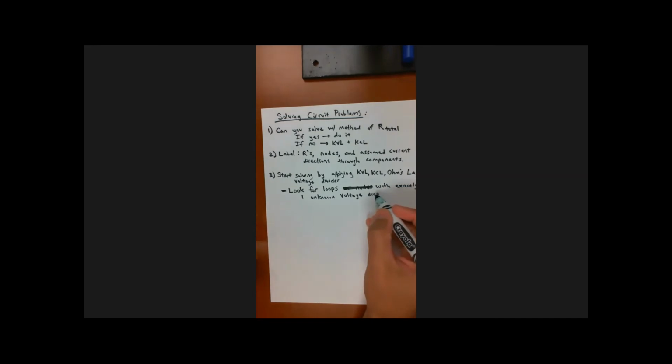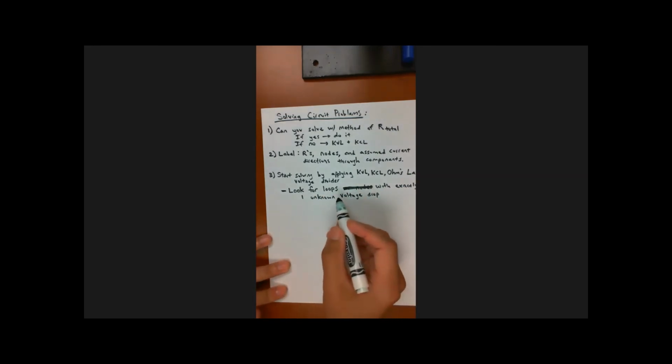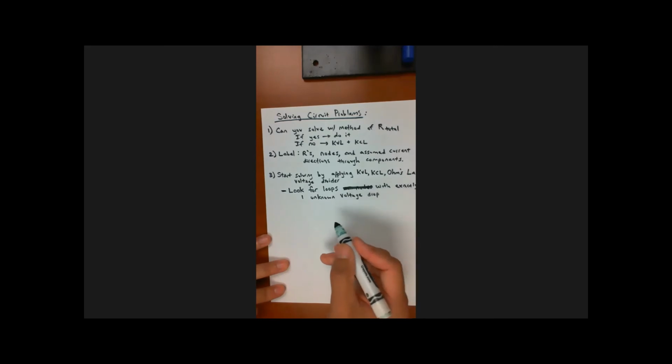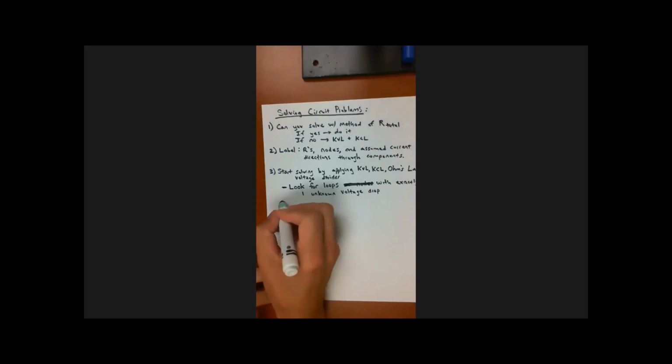You can find voltage sources this way too. What we're trying to do here is find a loop where we can write a KVL equation and solve for an unknown voltage drop, like V2 or V1 or VL or VR. So that's what we're looking for to apply KVL.